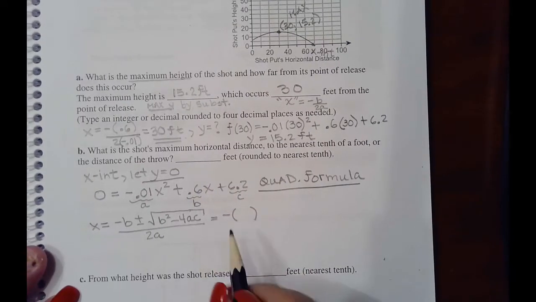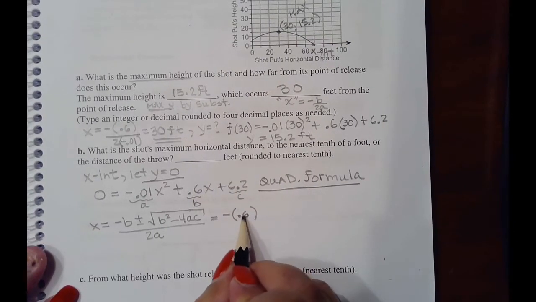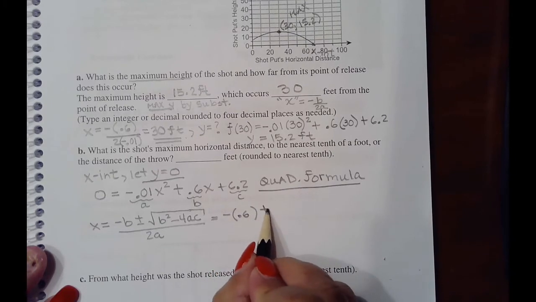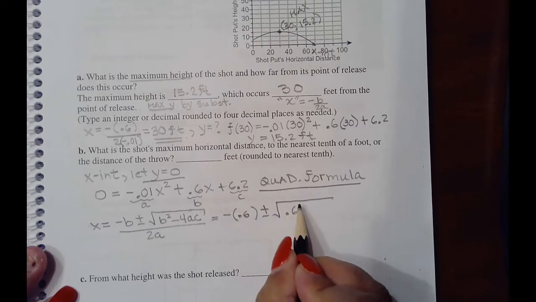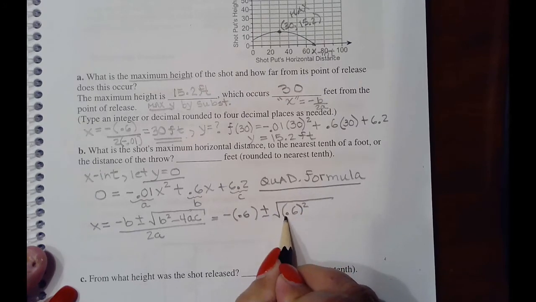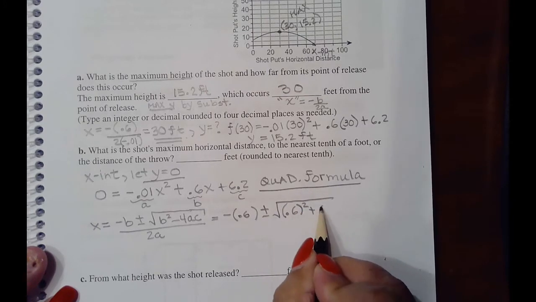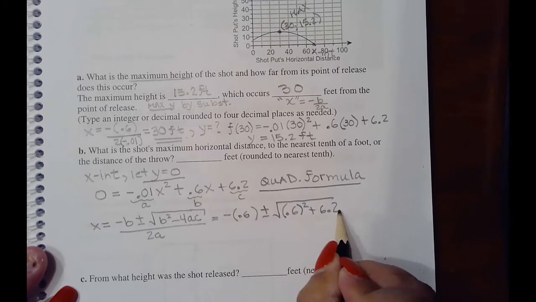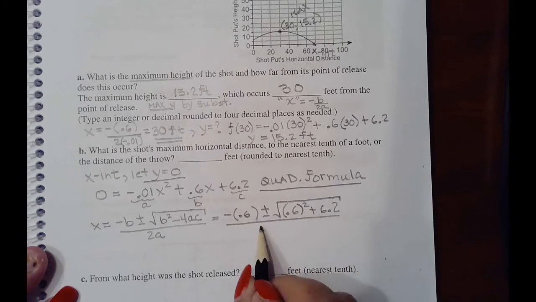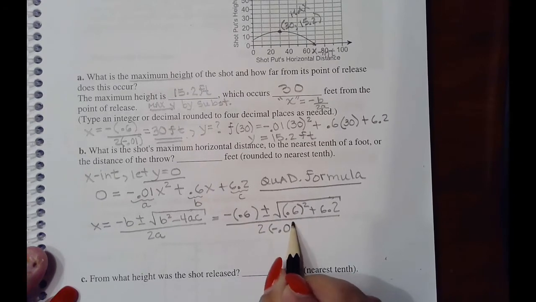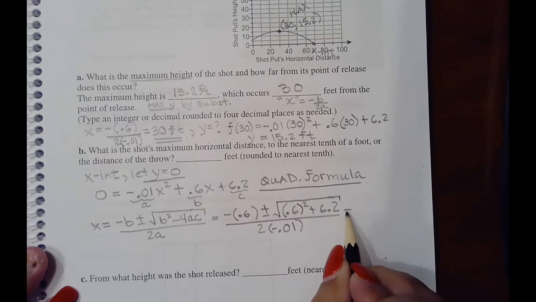So it's the opposite of the b value, 0.6, plus or minus the square root of the b value squared plus 6.2, divided by 2 times the a value. We're going to plug all of this into the calculator.